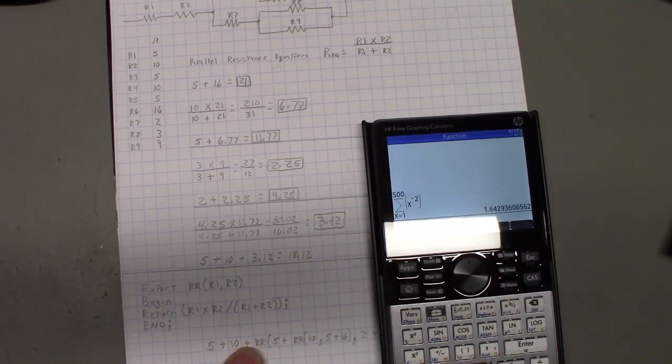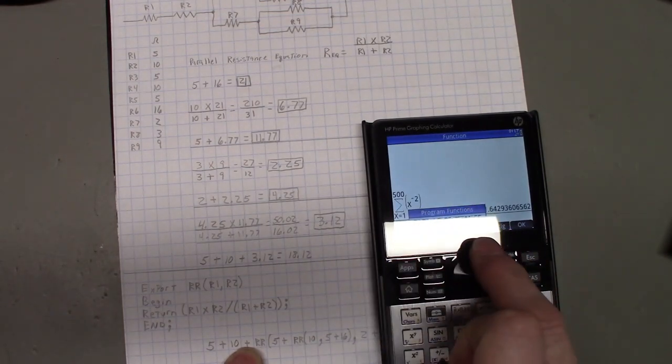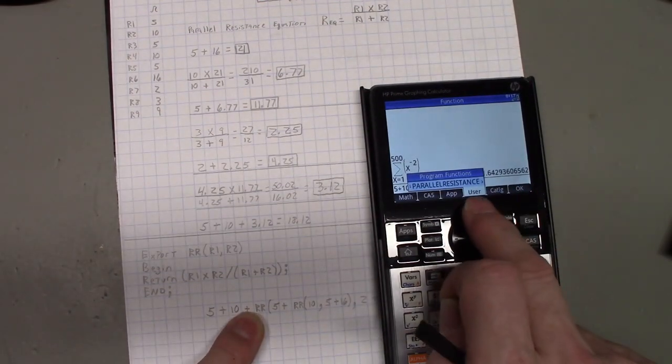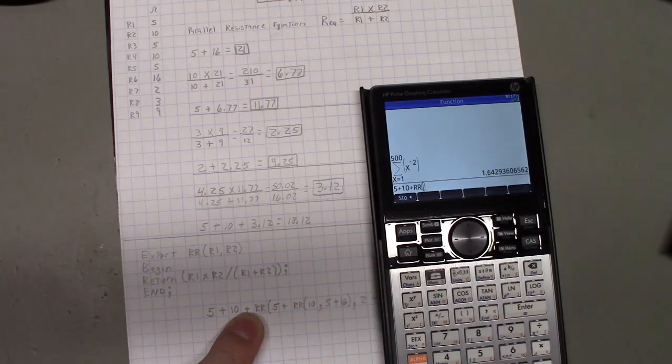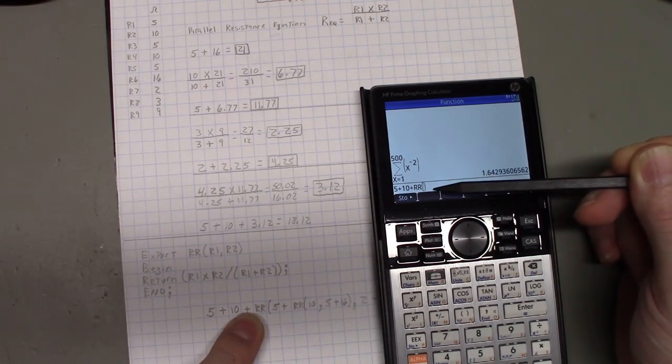So in this calculator, what I do is I hit the little toolbox here, brings up, under the users section, because that's a users. In the glare, you can't see it. Under users, there's my stored programs, and I hit RR, and you can see it added a little RR to the screen with an opening and closing parentheses.